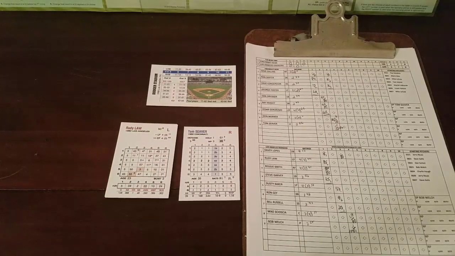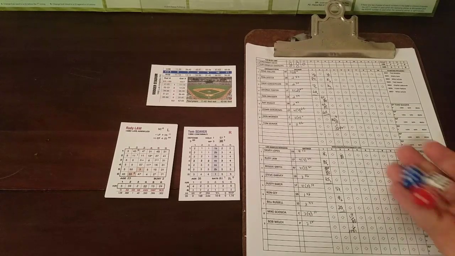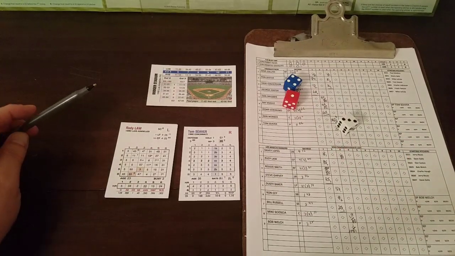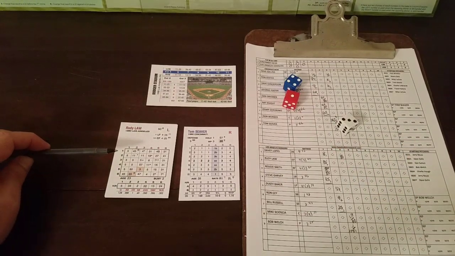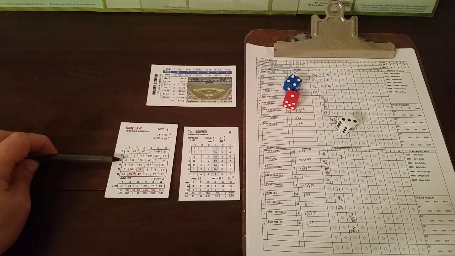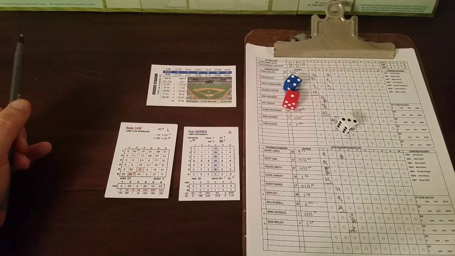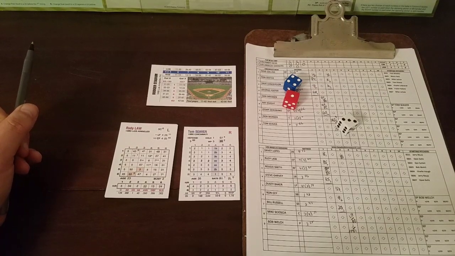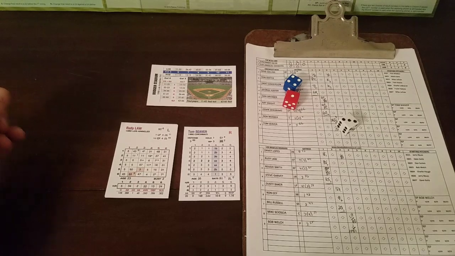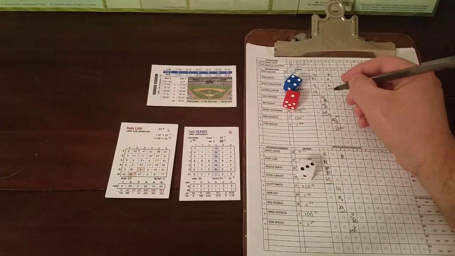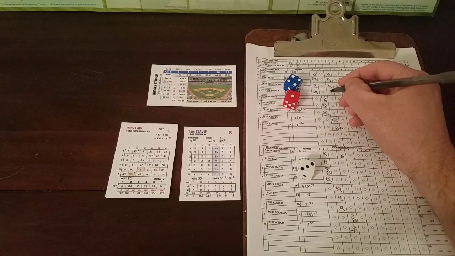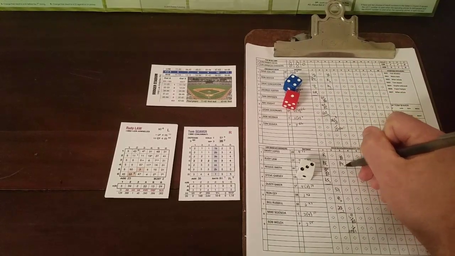Bases are loaded. Here's Rudy Law. They're going to play the infield in. They're going to try to cut that run off early. 1-3. He needs a strikeout in the worst way. He might get it. 1-3 is a 5. 1-4 is a 2. That's a 7. 7 in column 1 is a pop out to second base. And infield fly rule, everybody's going to have to hold right where they are. 1 away.